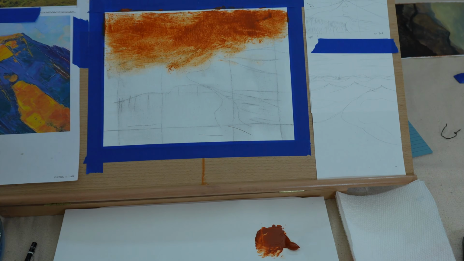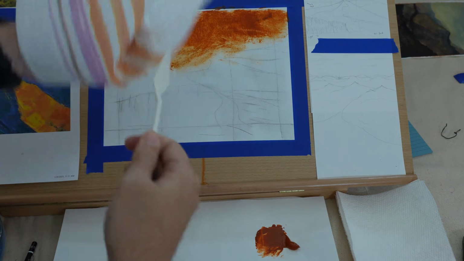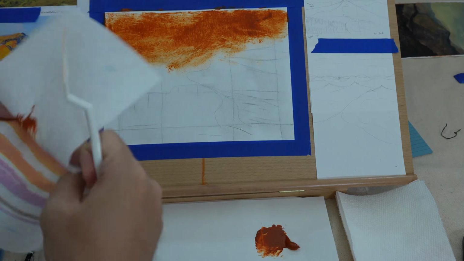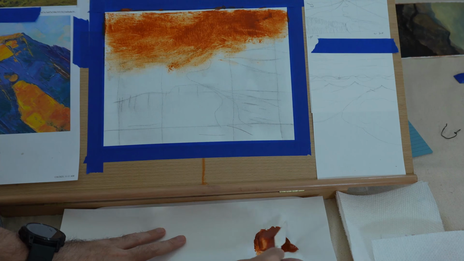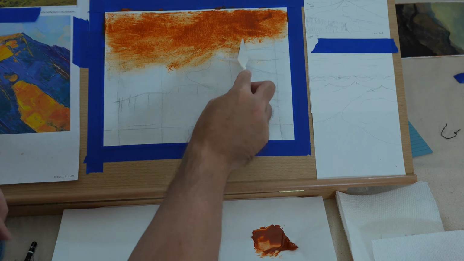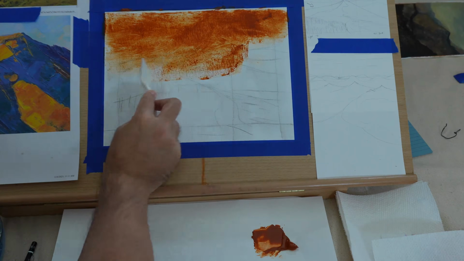One thing I always want to do is make sure that I'm constantly cleaning off the knife and drying it off, and keep that handy and stretch more paint from the palette onto the canvas. Just very lightly spread it.